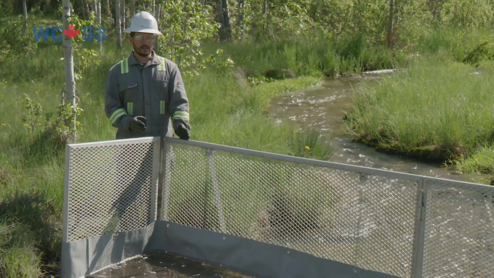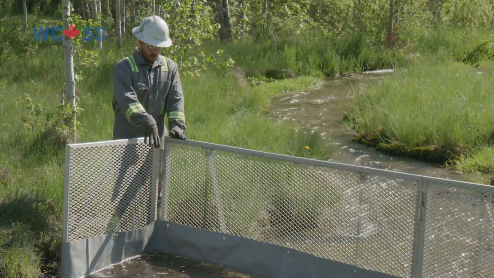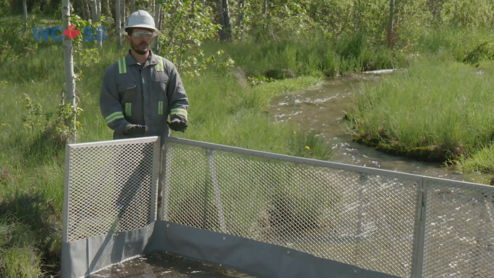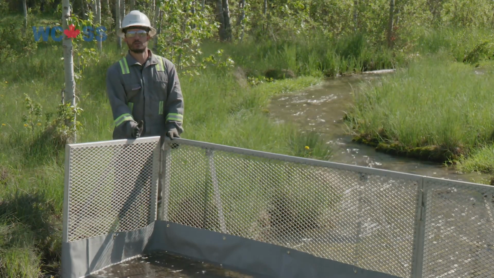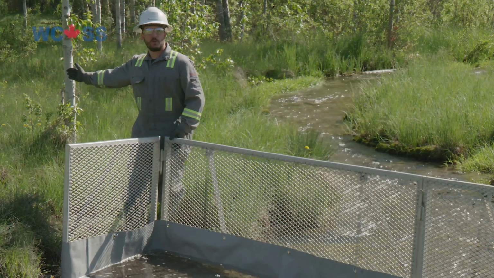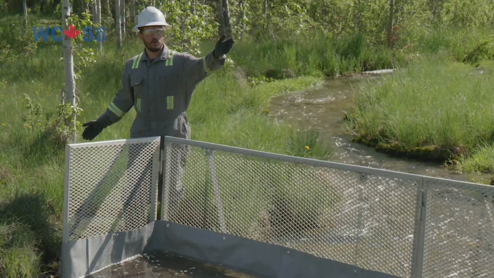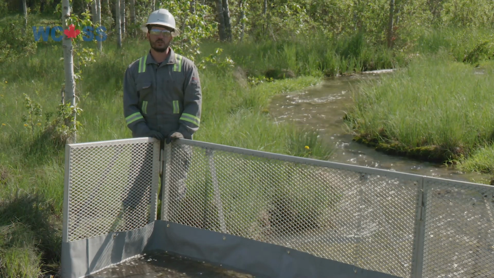The Turner Valley Gate in its current configuration is designed for capturing product in this area here, but the versatility of these products with the folding wings allows us to also use it for deflection. By simply opening this wing up, we've now created a barrier which we can direct product to a more suitable recovery location.